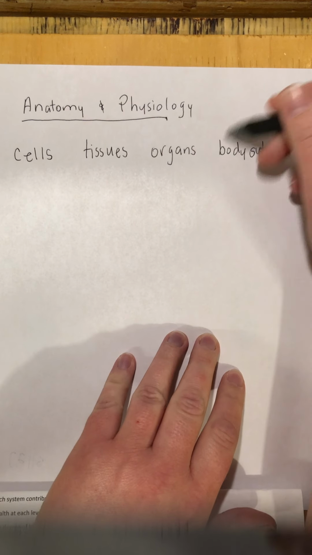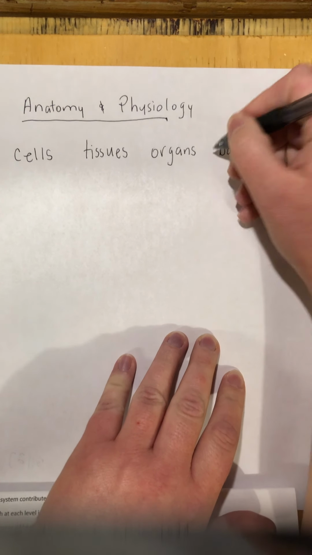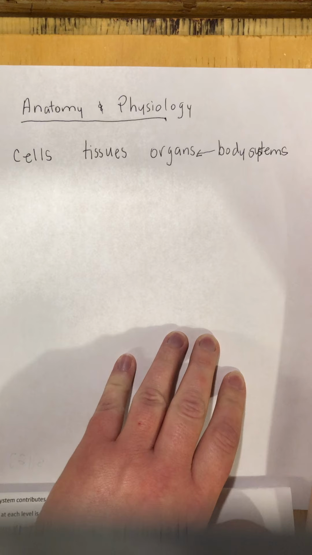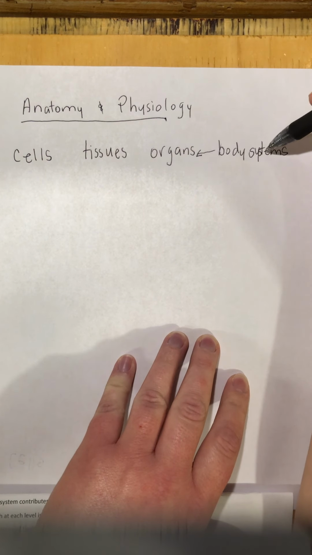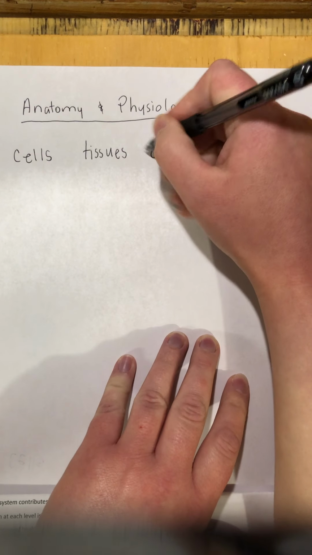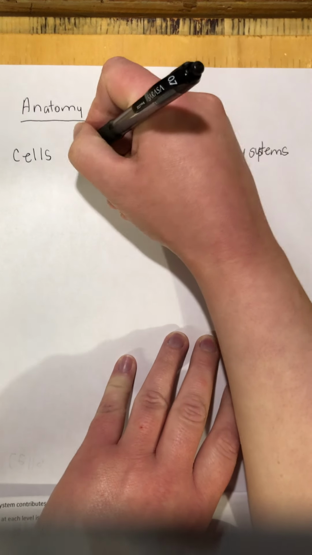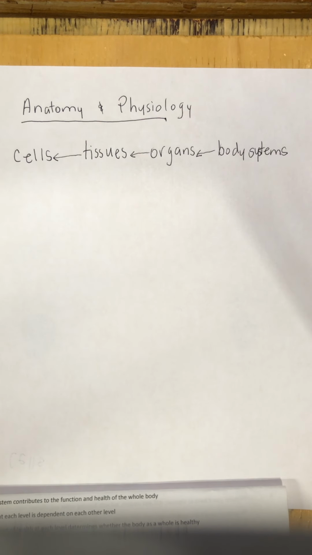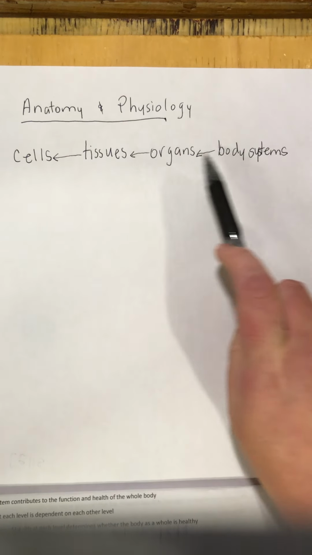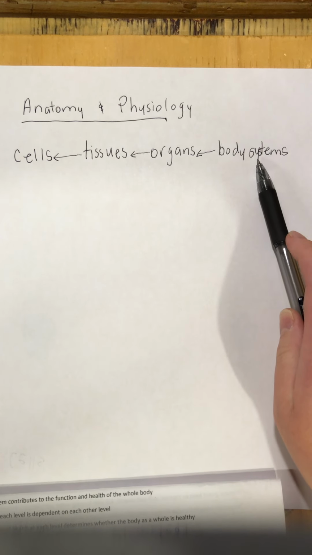If body systems are integral at each level, that means their organs have to be healthy for the body system to be healthy. For the organs to be healthy, the tissues need to be healthy. And for the tissues to be healthy, right down to the cellular level, the animal has to be healthy. For instance, if an animal is dehydrated, they're dehydrated right down to the cellular level, and that affects all the way up to the body system level.